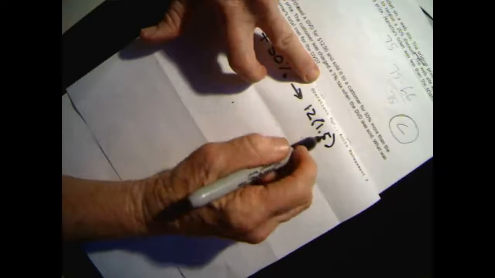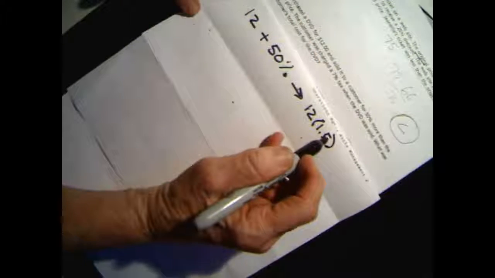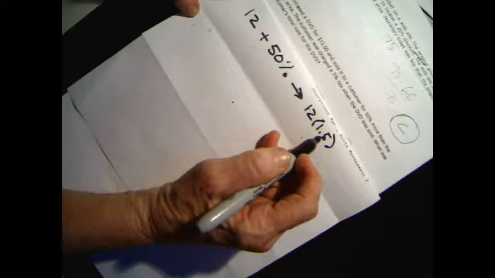So question number 15 says that a store purchased a DVD for $12. It sold it to a customer. They added 50% markup for the customer. So to find what they sold it for, I will take 12 times 1.5. So the 1 is the $12 plus the 50% more than what they purchased it for.